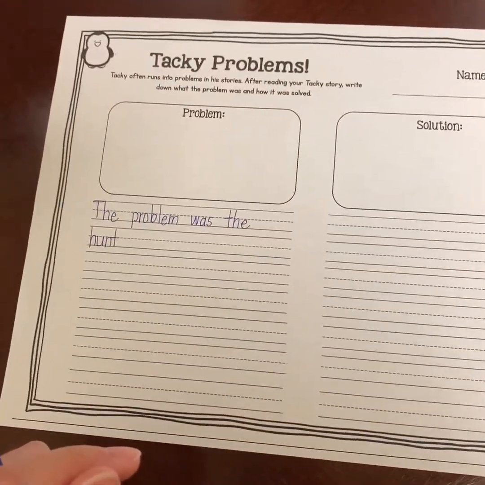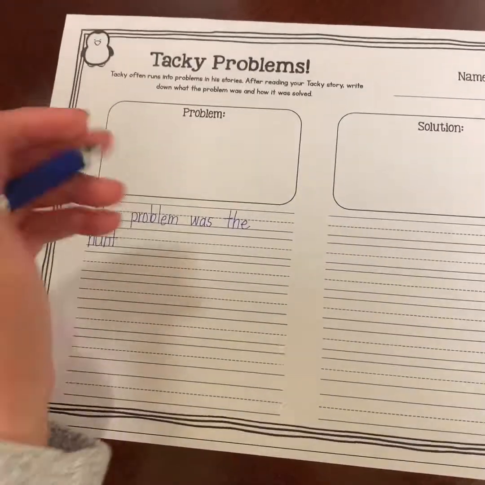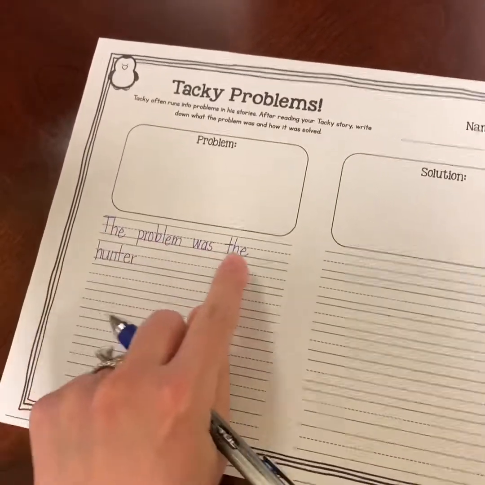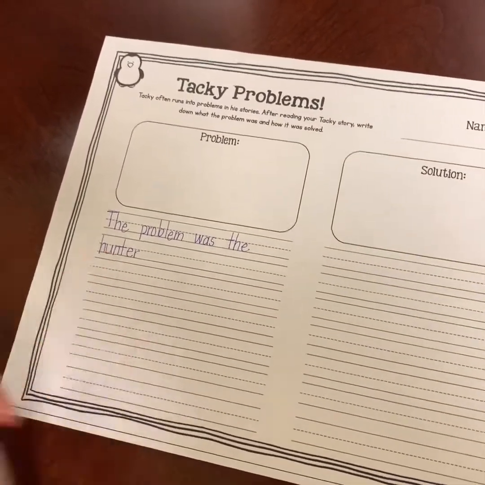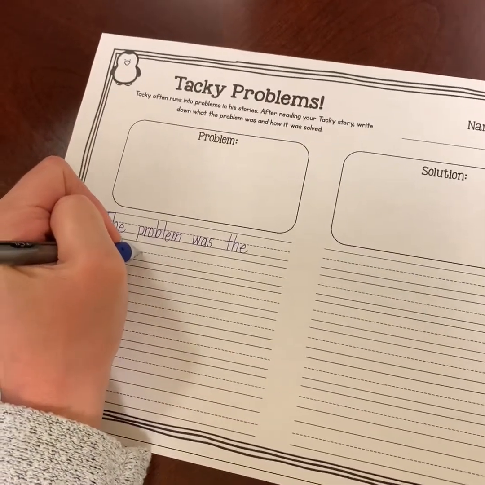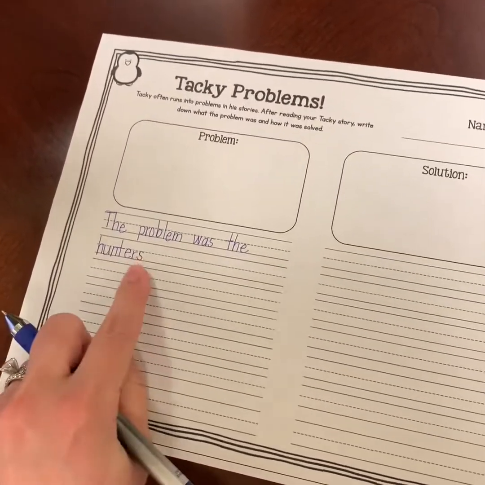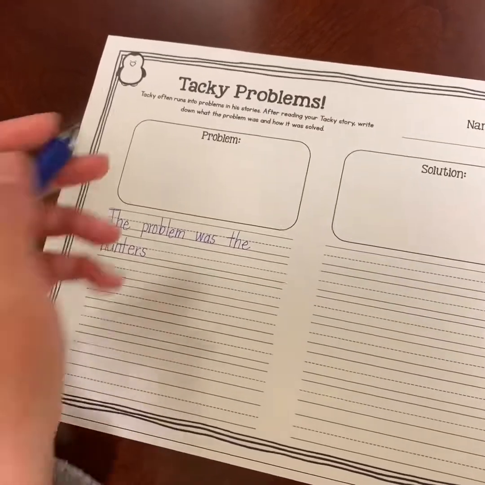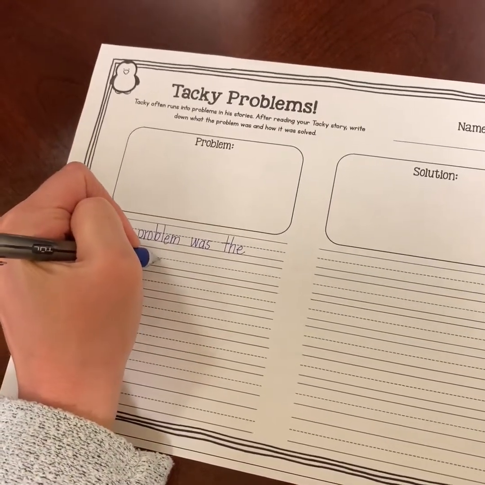What sound, what secret story? It says, very good, the ER. So the problem was the hunter. Oh, I forgot. It's not just one, it was more than one, right? So I've got to add that S. The problem was the hunters came.